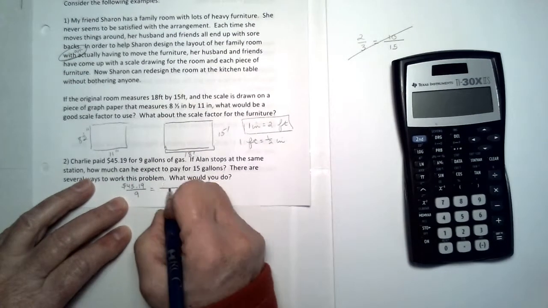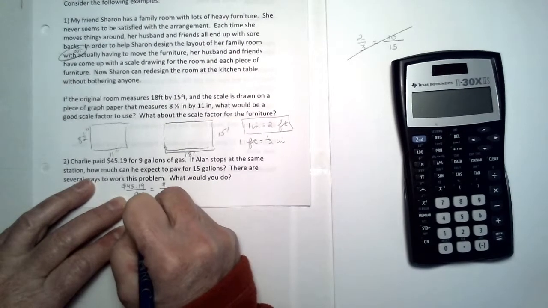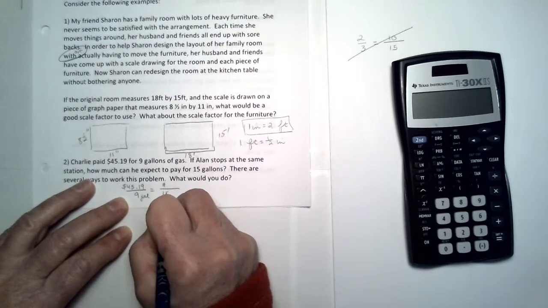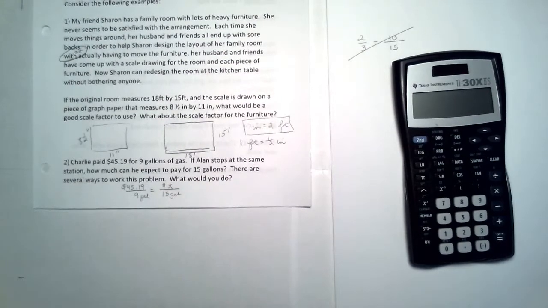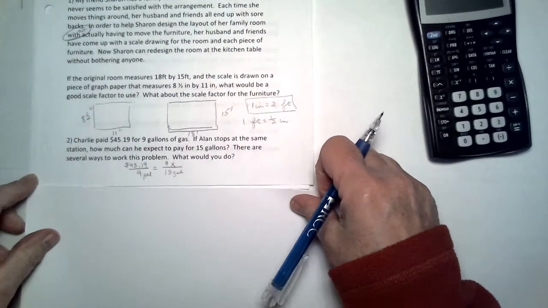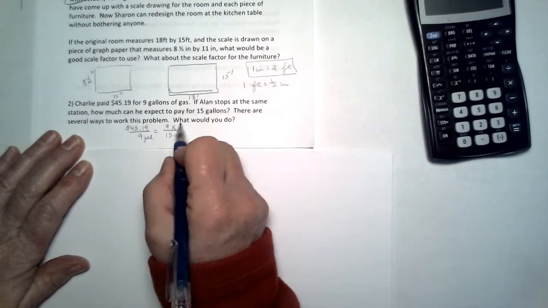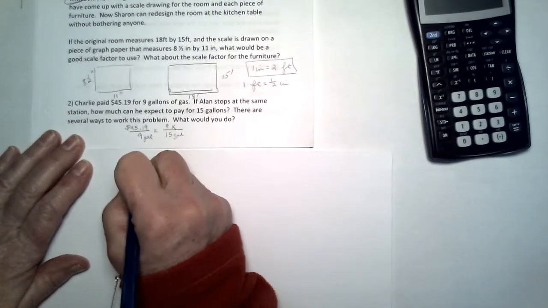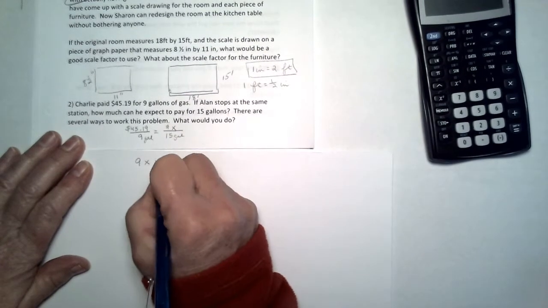Well, what's going to go where? The dollars are going to go on top. And the gallons, this is 9 gallons. The gallons are going to go on the bottom, 15 gallons. Okay, and I'll put an X in here, our favorite variable. So there's our proportion. And if we solve this in a nice top-down manner, we're going to use cross multiplication. So I'm going to multiply these two together. 9x is equal to these two multiplied together.